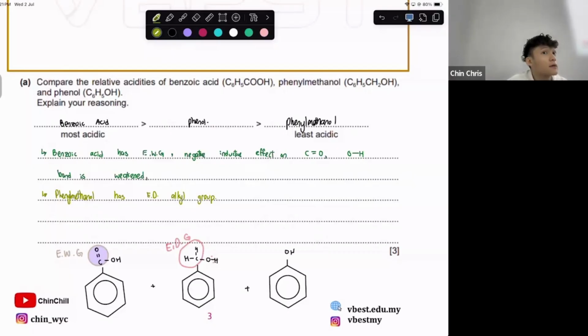What effect? Positive inductive effect. What happened to your OH bond? Well done.